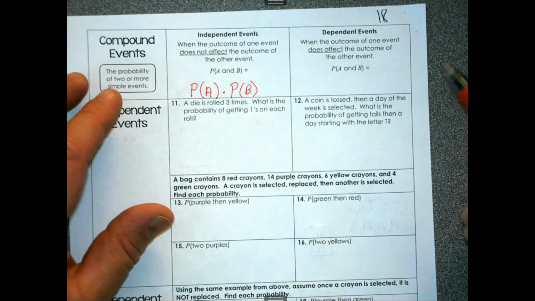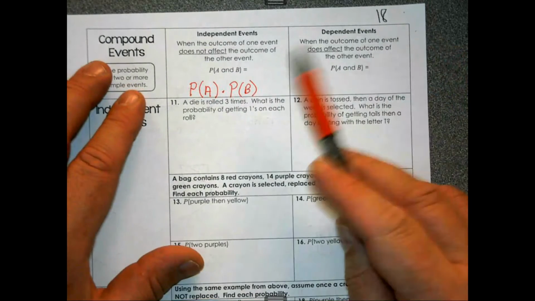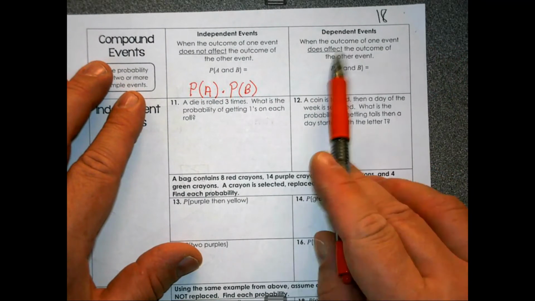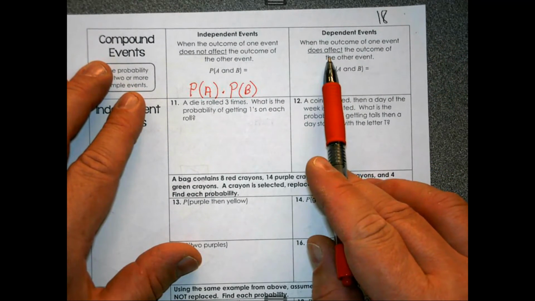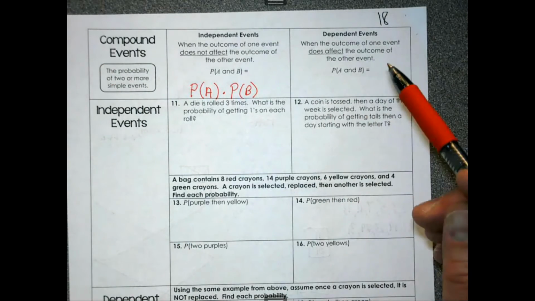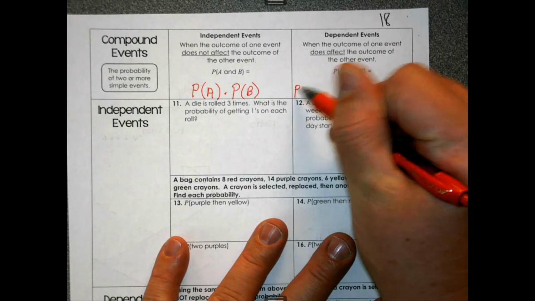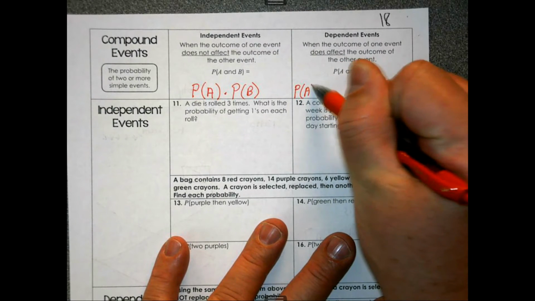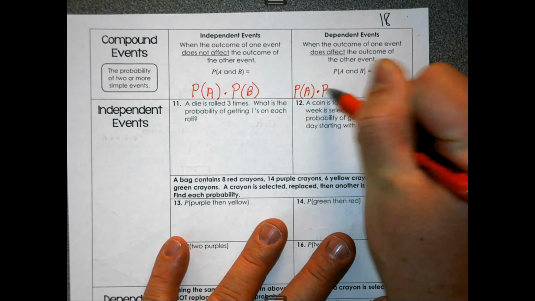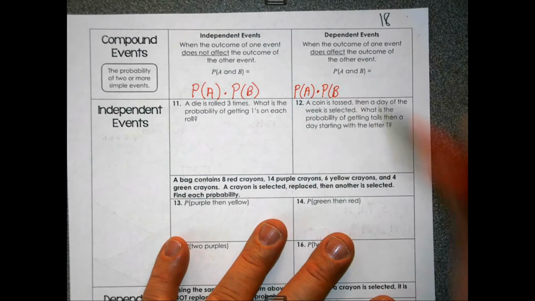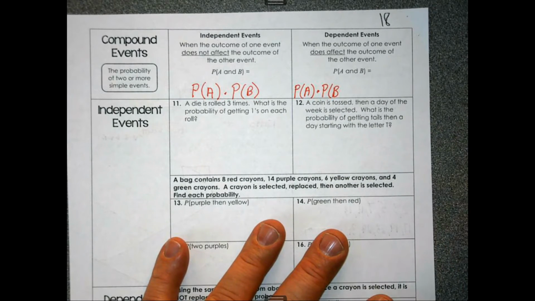Now, dependent events is when the outcome of one event does affect the outcome of the other event. So we're still going to multiply the probability of A times the probability of B after A has occurred.